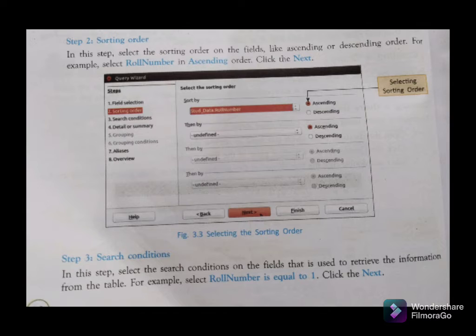In this step, you need to select the sorting order on the field, like ascending or descending order. For example, here we select roll number in ascending order and click the next button. That is shown in Figure 3.3, selecting the sorting order. Step 2 is sorting order on the field, like ascending or descending order.